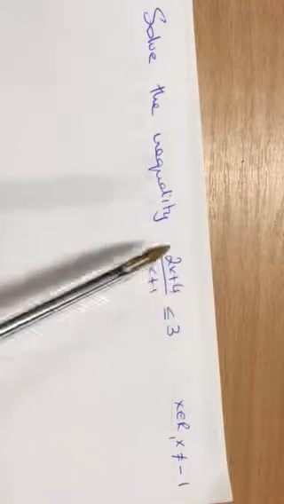If you want to pause the video and try and answer for yourself, why is it that x cannot be minus 1 in this particular question? The reason is that if I sub in minus 1 for x, minus 1 down in the denominator here is going to be minus 1 plus 1, which is 0. And the denominator can never be 0.